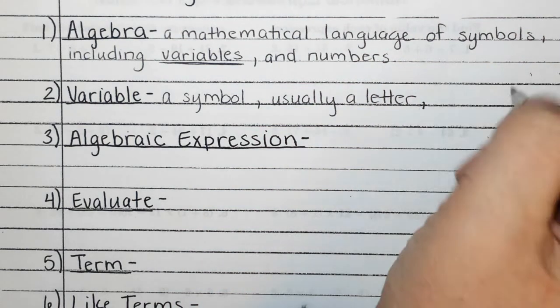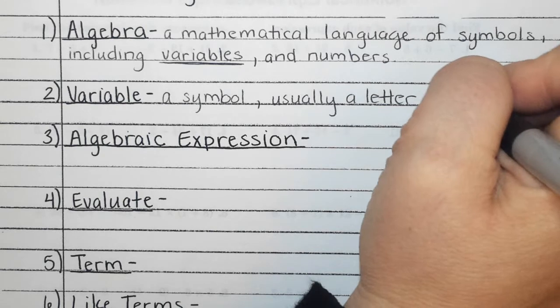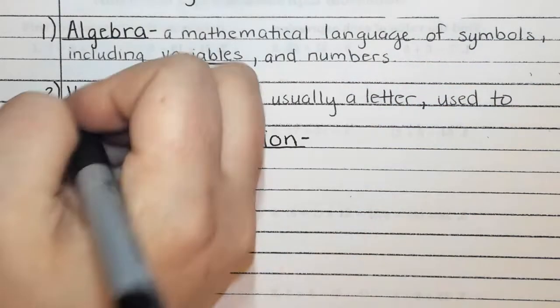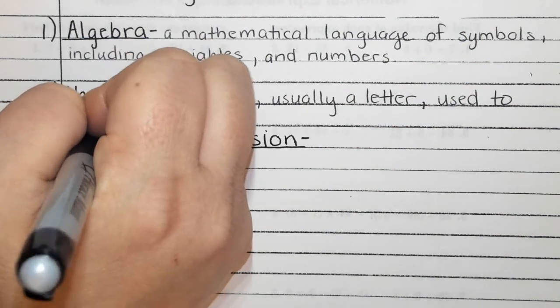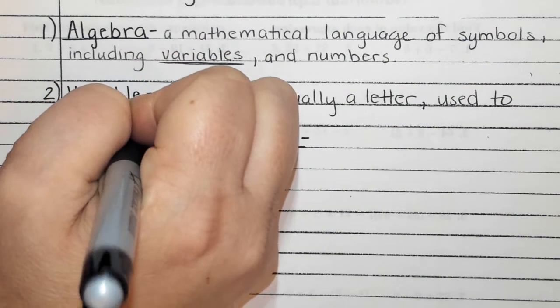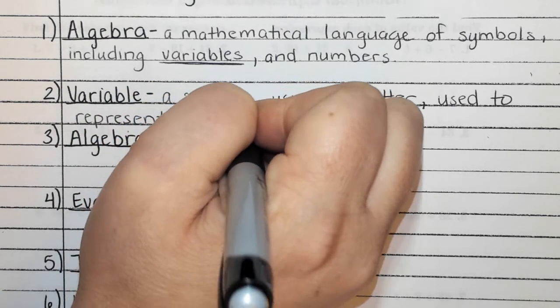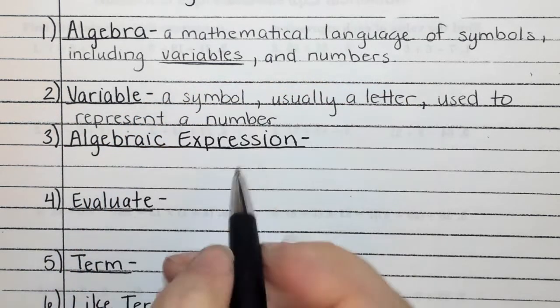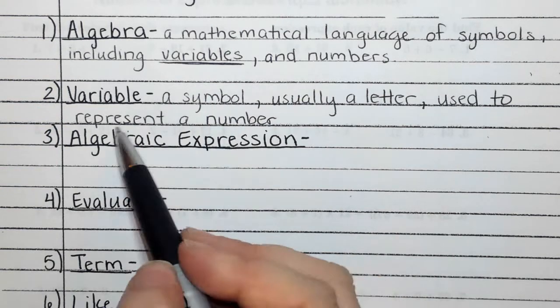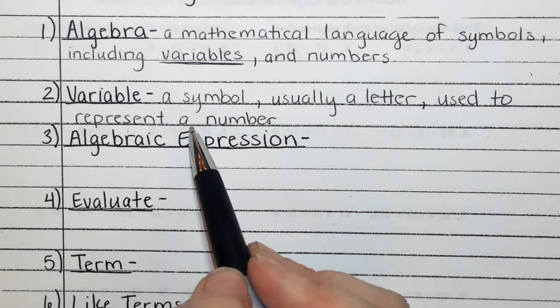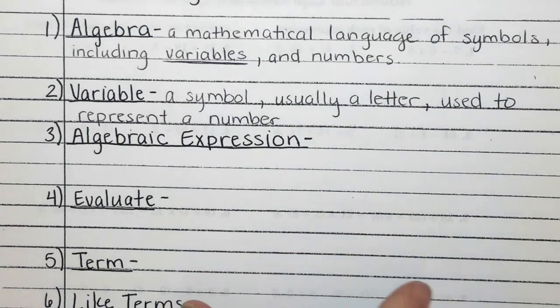And this symbol or this letter is used to represent a number. So that letter, that symbol, really is there because it is a number. That symbol is a number.